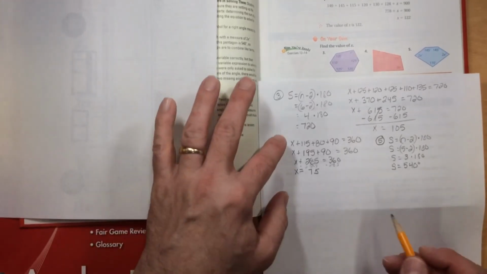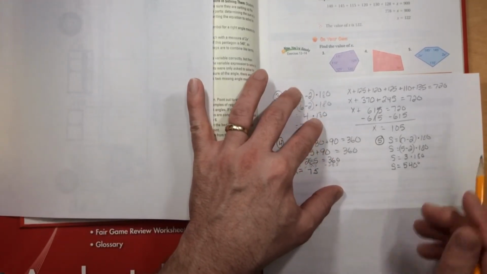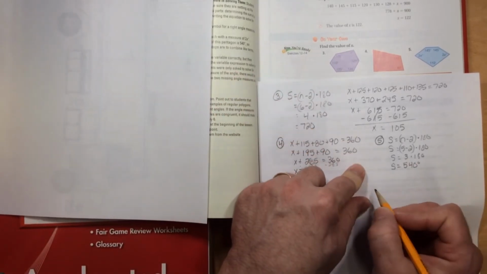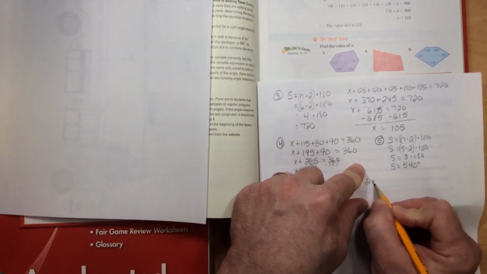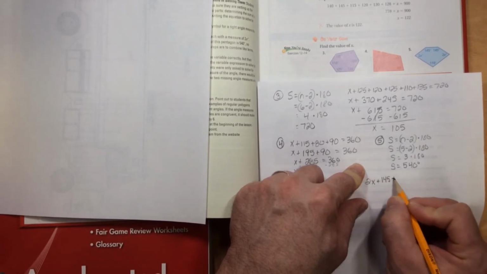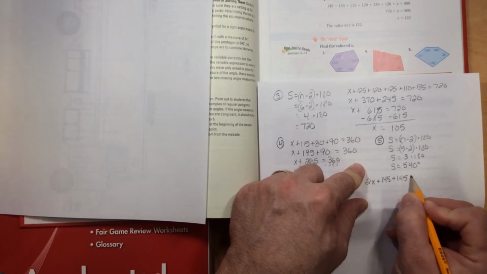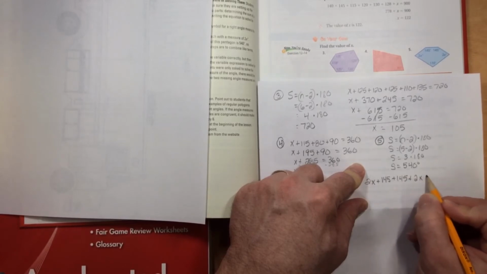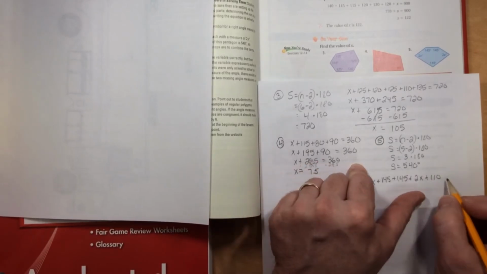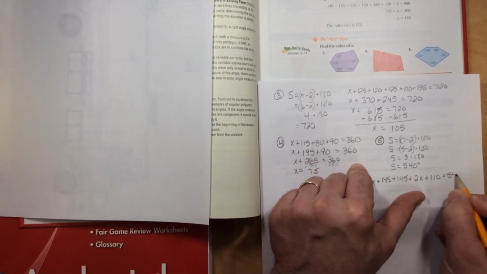And then we'll add these up. And this one's a little trickier, using a little more algebra, not too difficult if we just follow the rules. We have 2x plus 145 plus 145 plus 2x plus 110, getting all these angles in there, as is, equals 540.